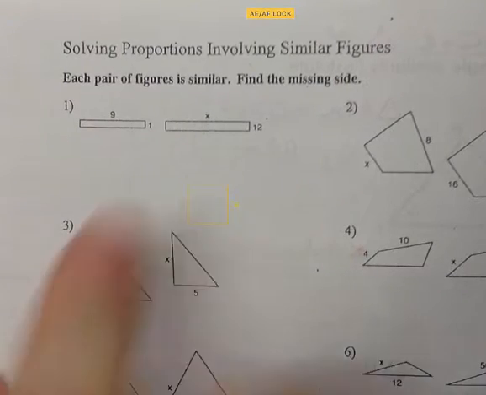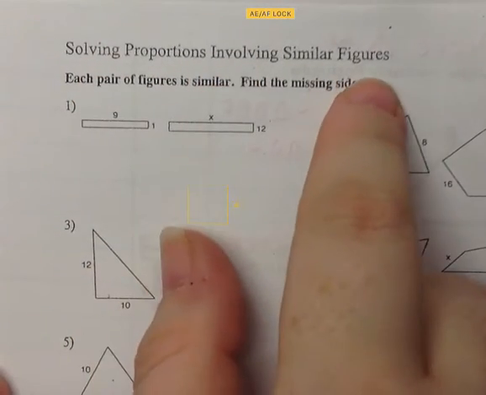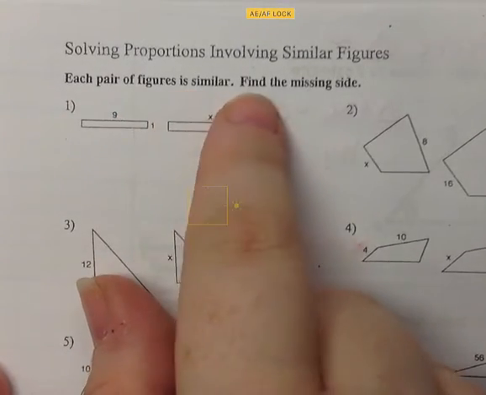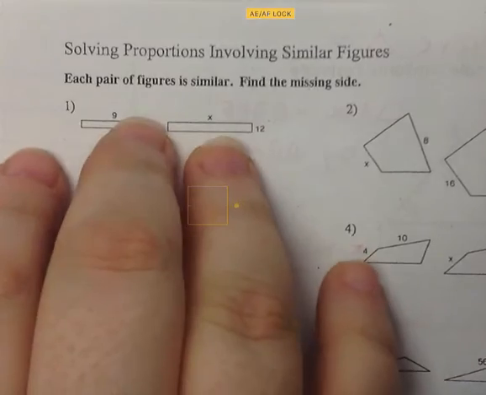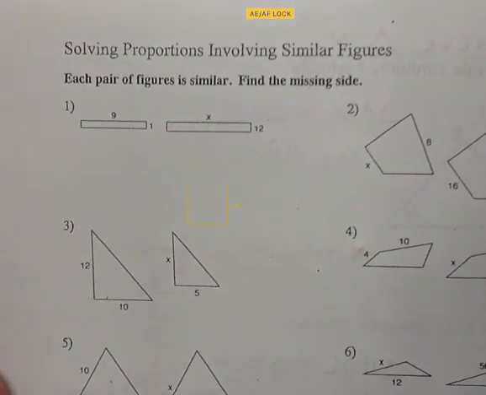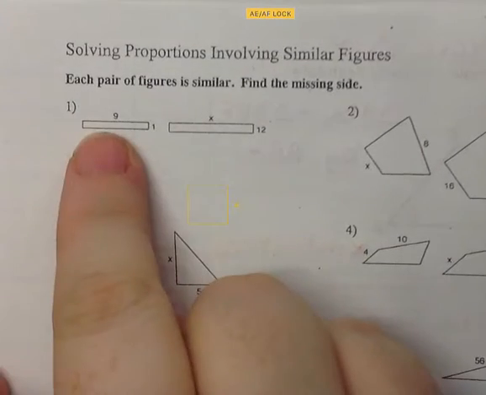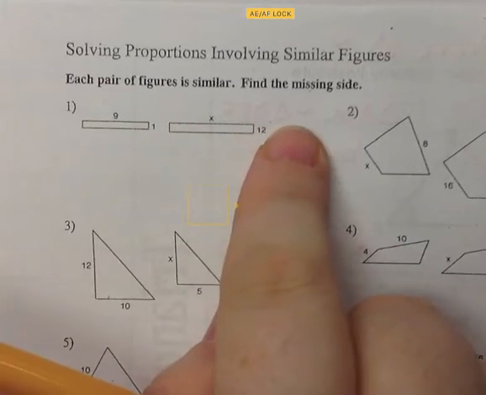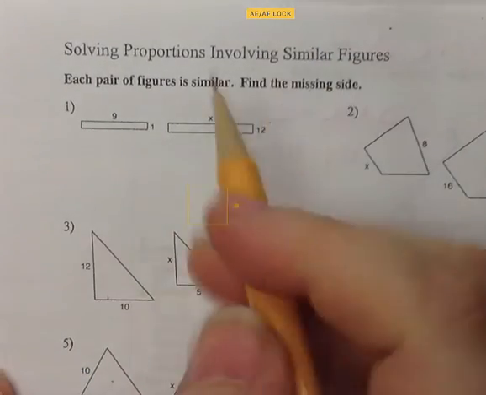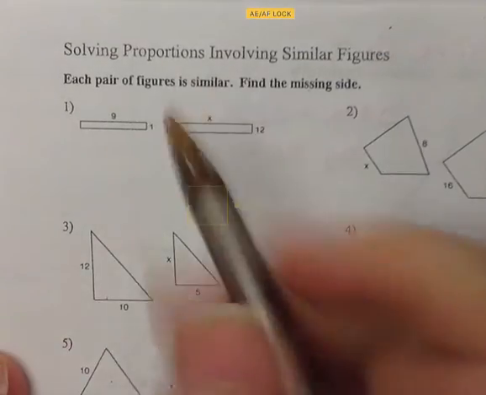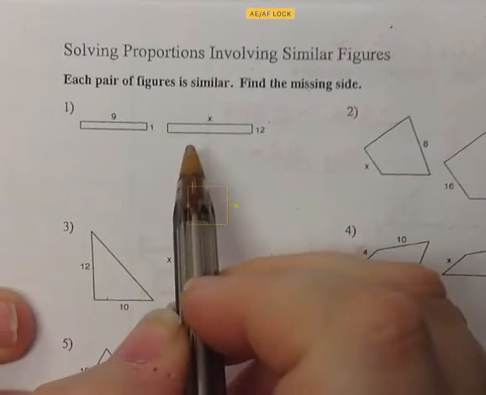This video is going to be on solving proportions involving similar figures. This states that each pair of figures is similar, we just need to find the missing side. So since they're similar, then the sides have to be proportional to each other. That means that this first figure will have the same ratio to the second figure. So I'm going to start with writing out the fractions for them since they are proportional to each other.